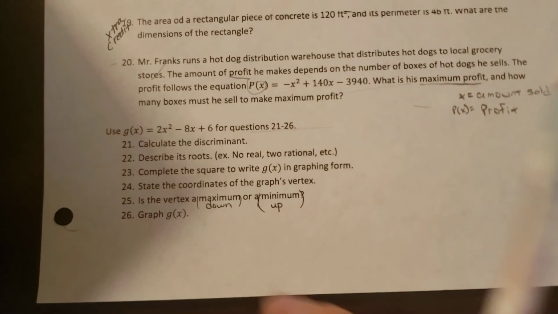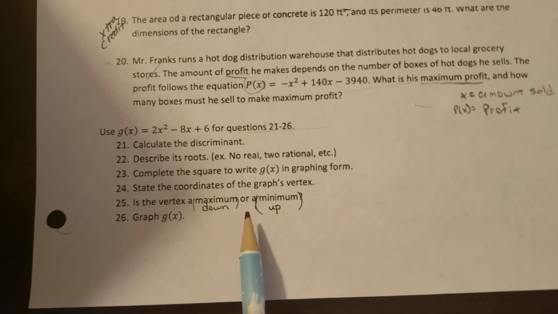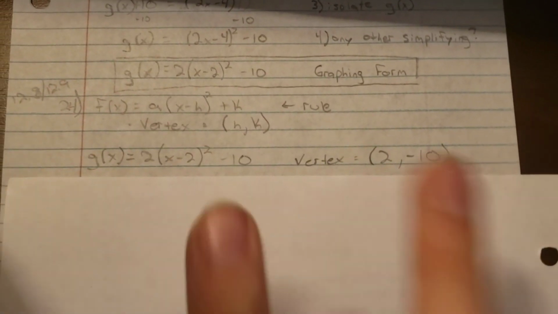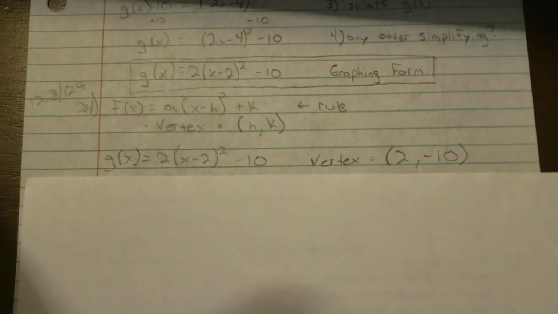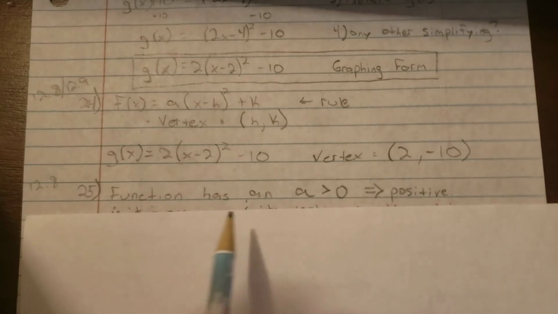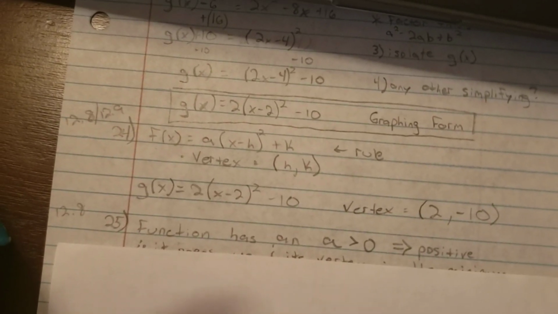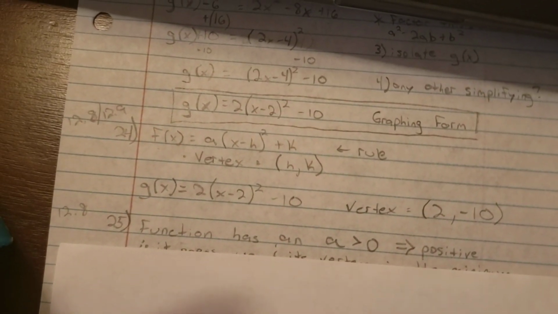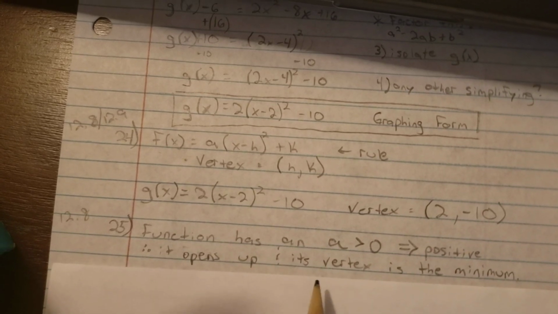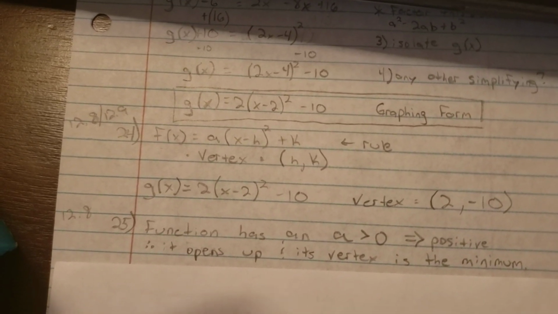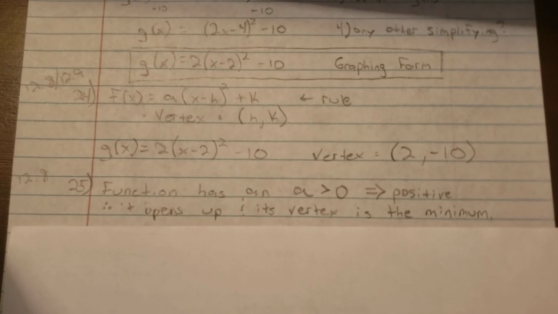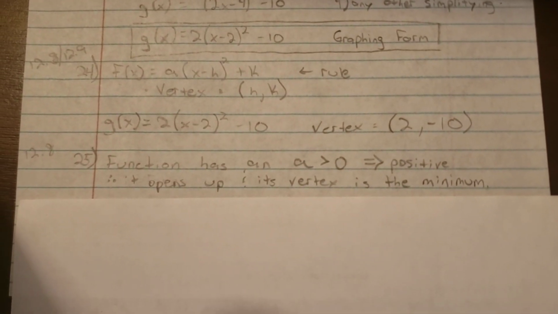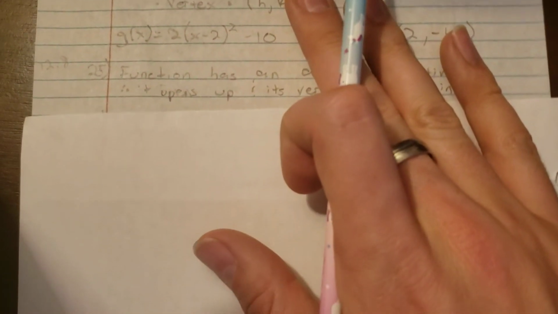Now, is the vertex a maximum or a minimum? Well, that's asking if our parabola is opening up or down. Well, it's opening up. It's got a positive a, so the function has an a greater than 0, therefore it's positive. So it opens up, and the vertex is a minimum. Boom, easy. Number 26 asks us to graph it.